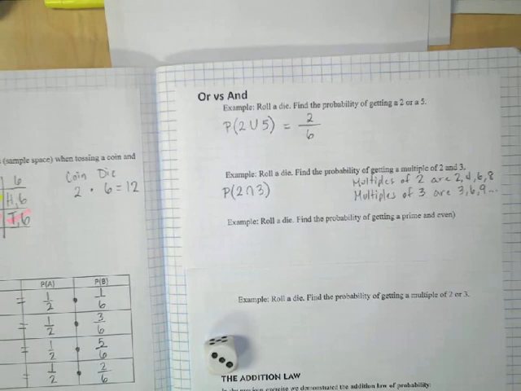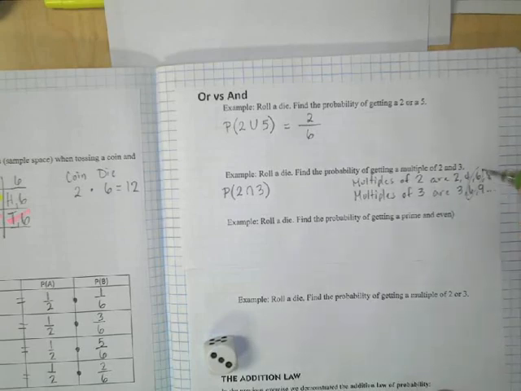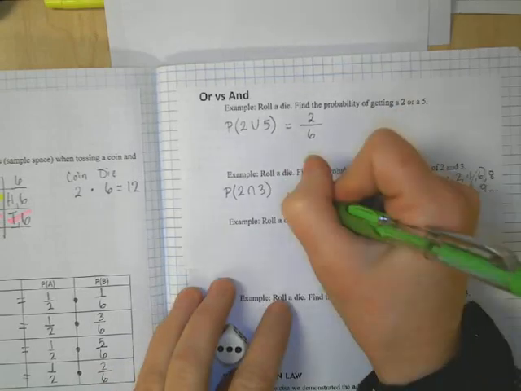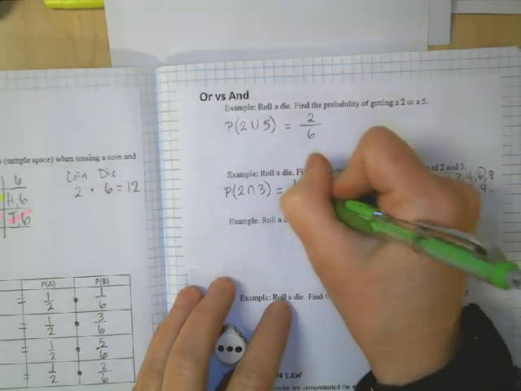Because in order for me to win, my winning number has to be a multiple of both 2 and 3. So the number that they have in common here is 6. So 6 is a number that is a multiple of both 2 and 3. So if I'm rolling a die, what is the chance I'm going to roll a 6? It's just 1 out of 6.